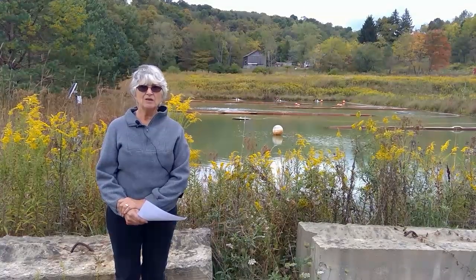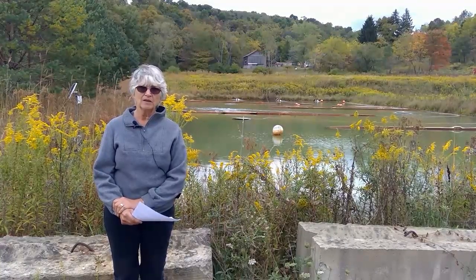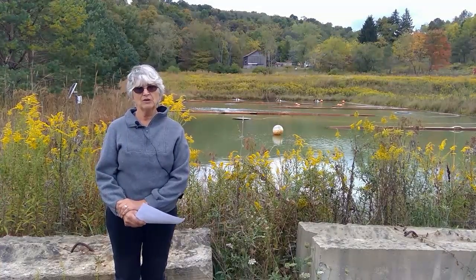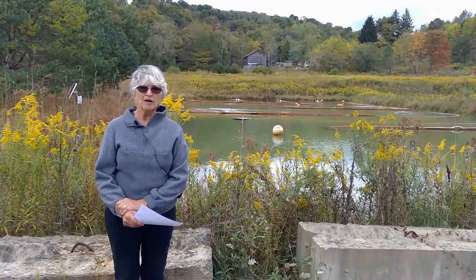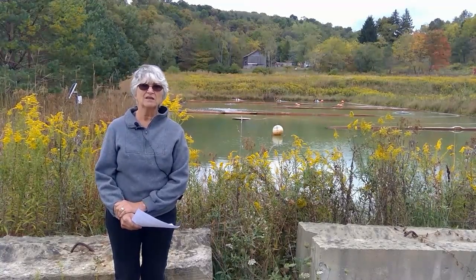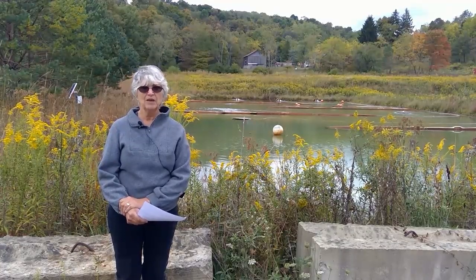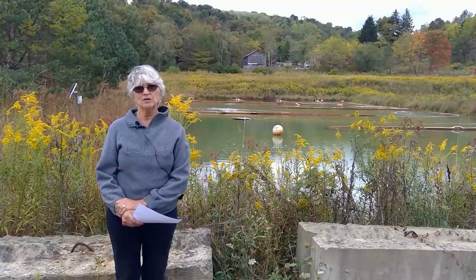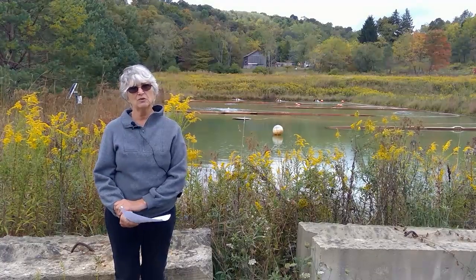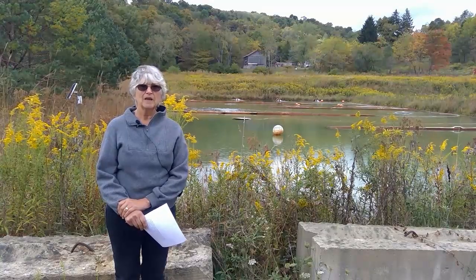When we come out and test this water 2 or 3 times a month to make sure that everything's working correctly. So the water comes out from the mine pools with an iron content of about 9 to 12 parts per million. And that would be way too much to go into our local stream, which is Crooked Creek here. We are in the headwaters of Crooked Creek.